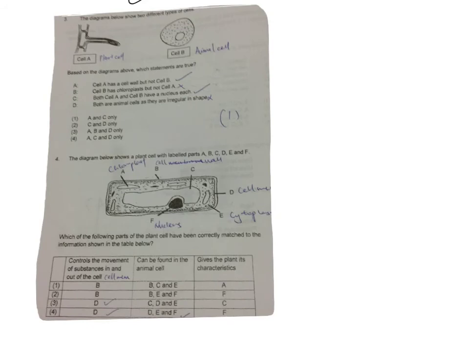Okay, we move to question 3. The diagram shows two types of cell. So we have cell A, cell B. Cell A is actually a plant cell, while cell B without a cell wall is an animal cell. So based on the diagrams, which statements are true?